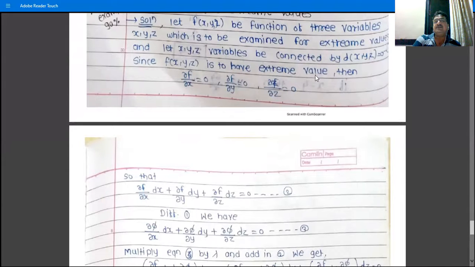Since f(x,y,z) is to have an extreme value, how can we find the extreme value of the function? For any function, whether single variable, two variable or three variable, consider the first order partial derivatives equal to 0. Here f is a function of x, y, z, so consider del f by del x equal to 0, del f by del y equal to 0, del f by del z equal to 0. This is the necessary condition in order to find the extreme values of the function: take the first order derivative equal to 0.